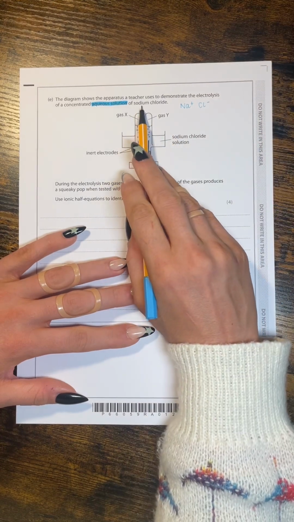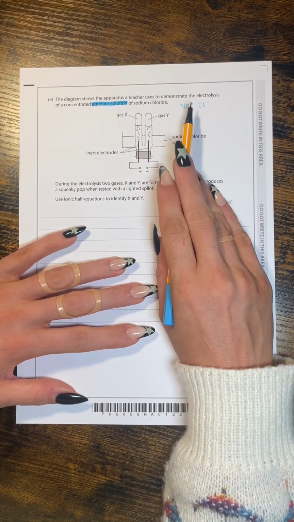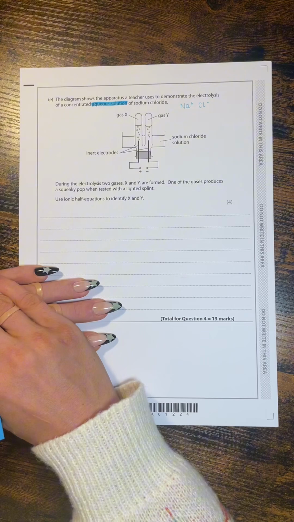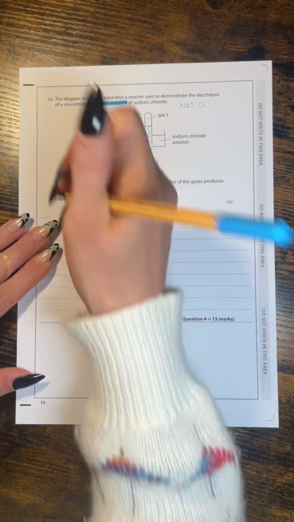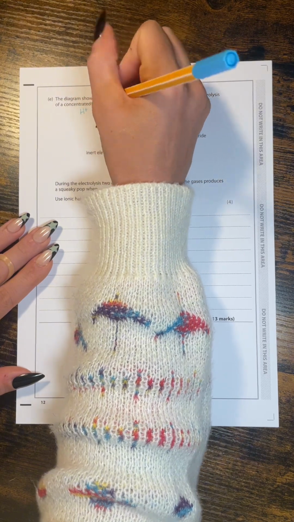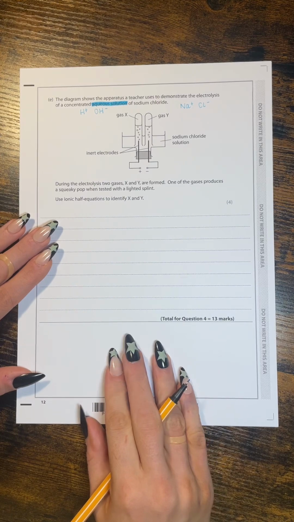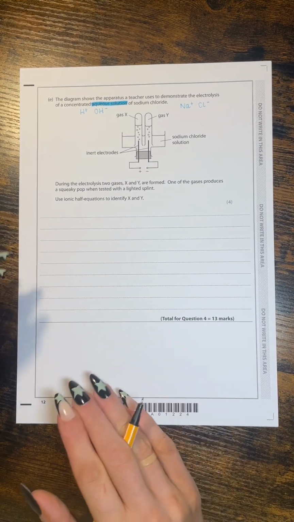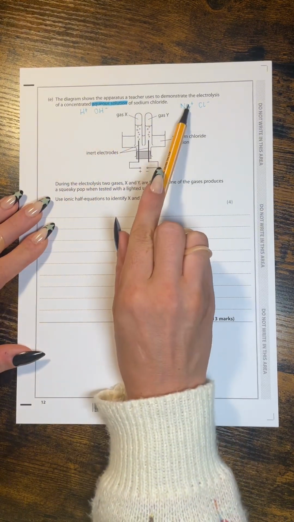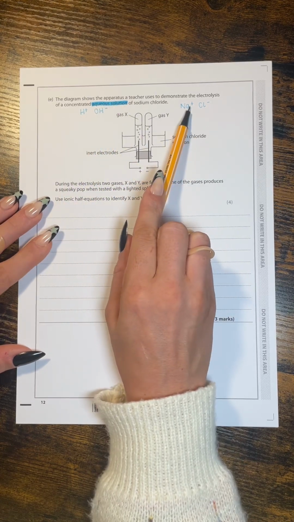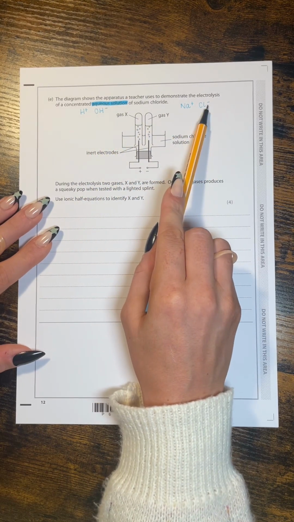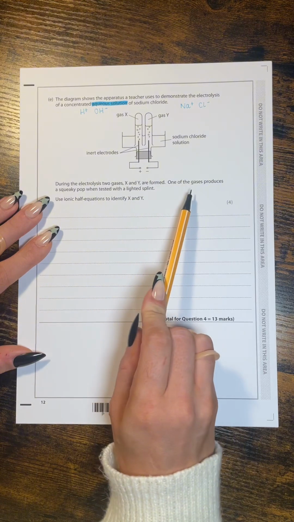So because we're dealing with sodium chloride, we're going to have Na+ and Cl- ions. From the water, which is what makes a solution be aqueous, we've dissolved the sodium chloride into water, we are going to have H+ and OH- ions from our water. That's important because if we know we have a solution, we know that we're going to need to consider which of these two cations is going to move towards the cathode and which of these two anions is going to move towards the anode.